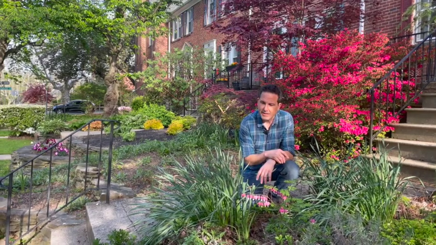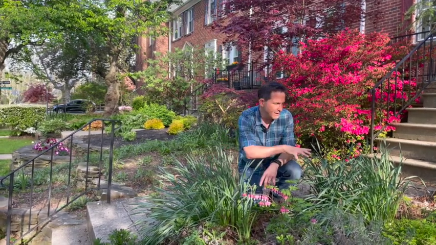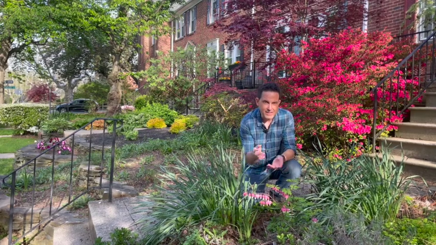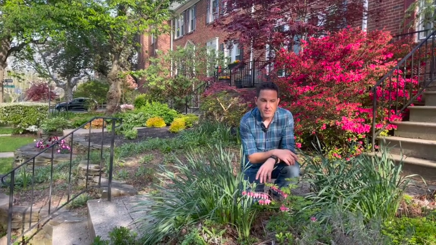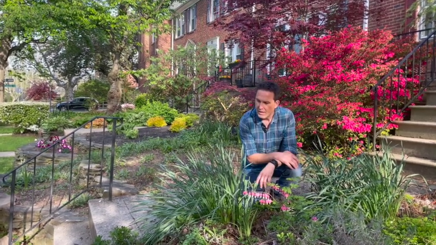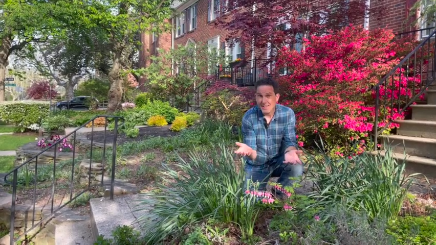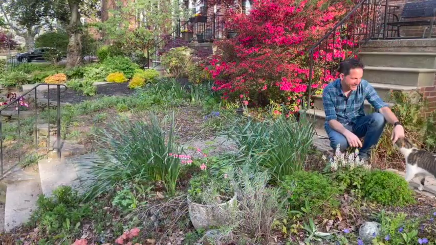And another thing is, even though we're going to remove quite a bit of this area, we're probably not going to need that many native plants in here because they're going to want to spread. So in a couple years, it's going to look like they've been here for a long time.